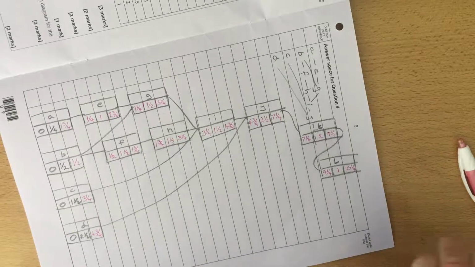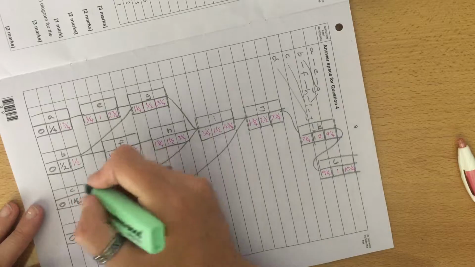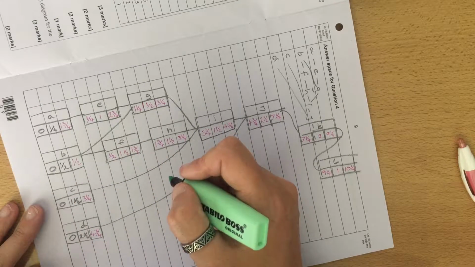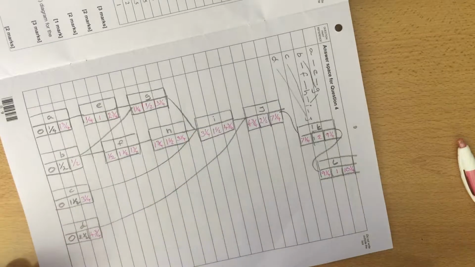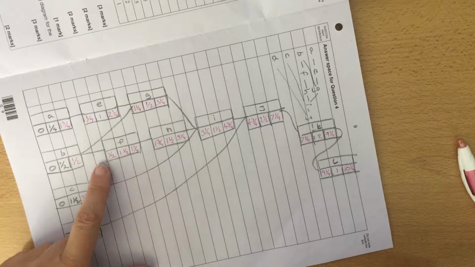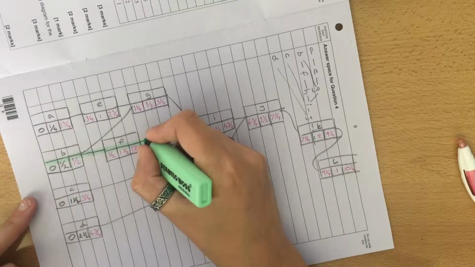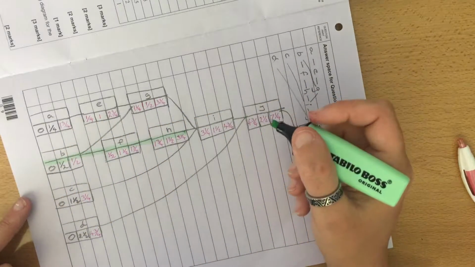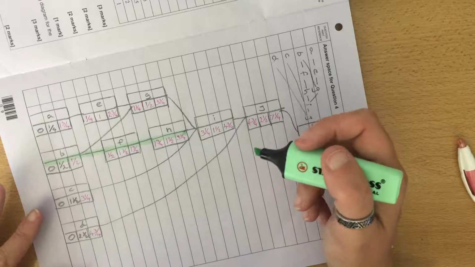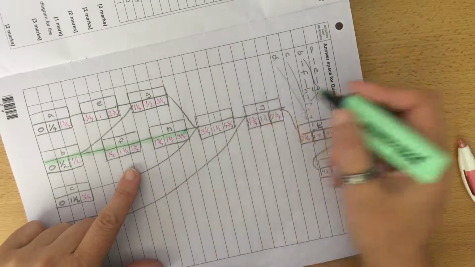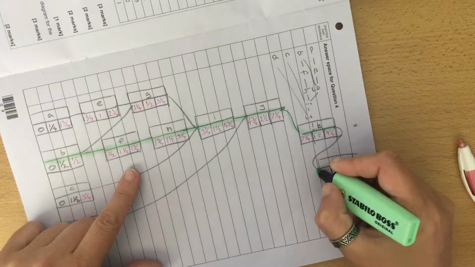Okay, so critical path is going to be looking at this. It's coming along here. And then it's just heading along.